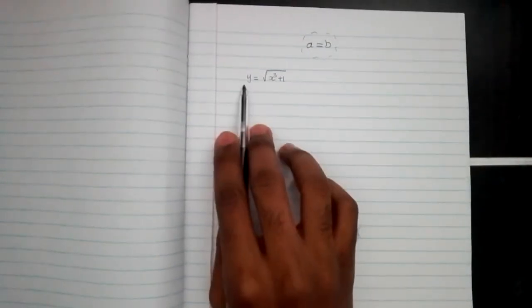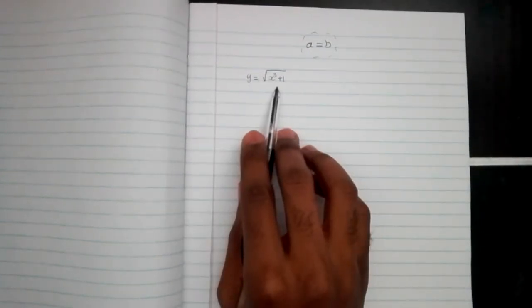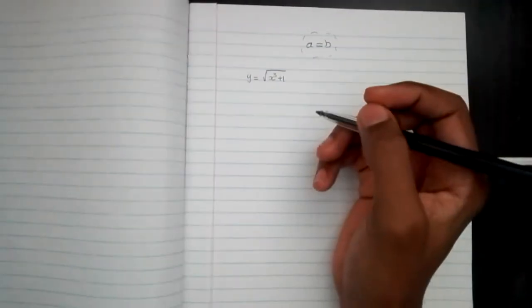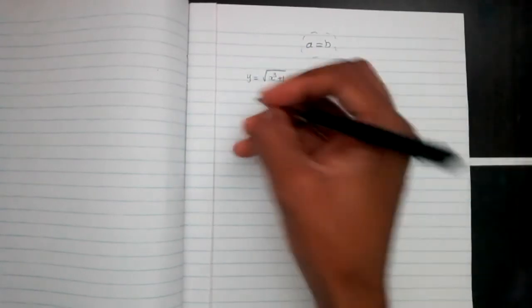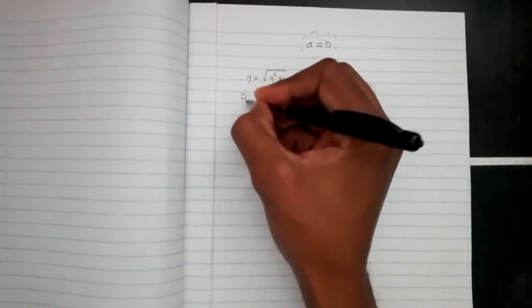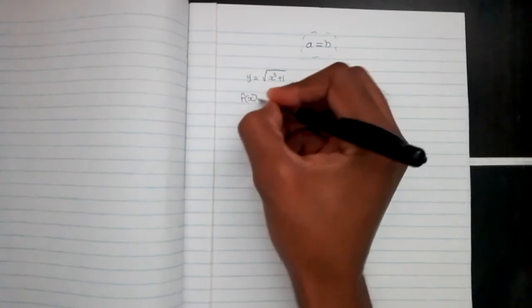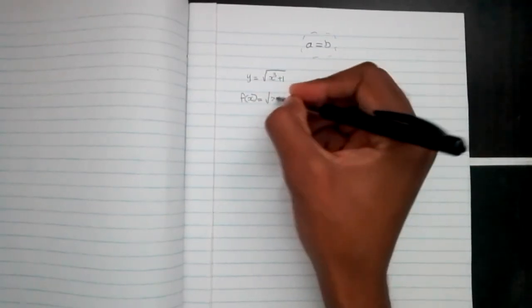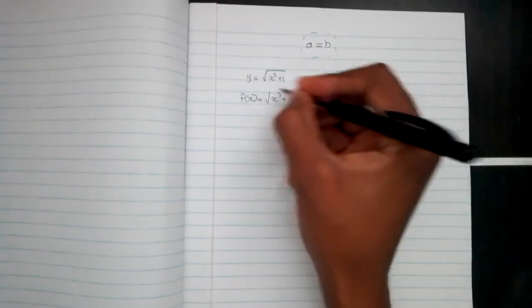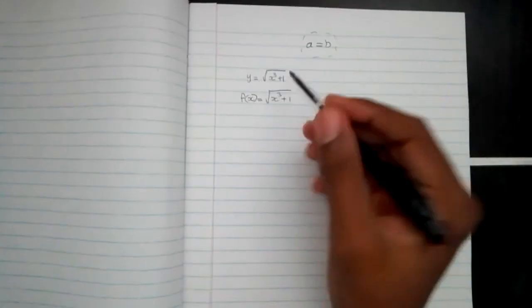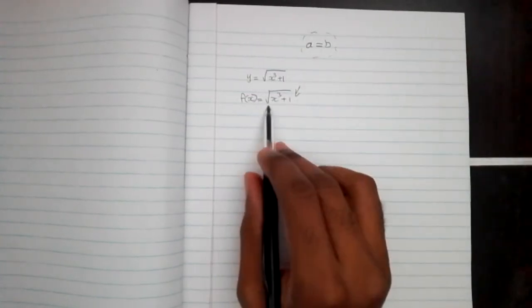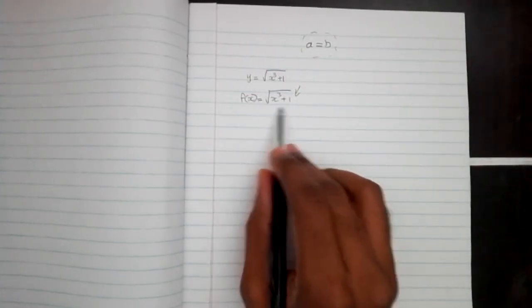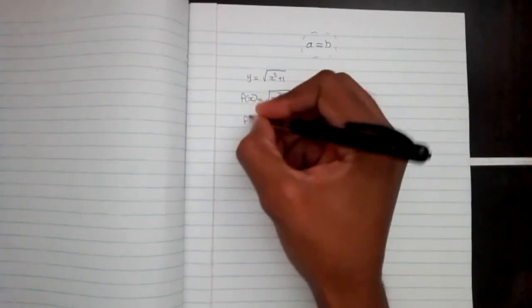Here we have one side of the equation equaling the other side, and in this case you can see y will be the same as saying f(x) equals the square root of x cubed plus 1, and you can apply normal differentiation rules to get the differential of f(x).